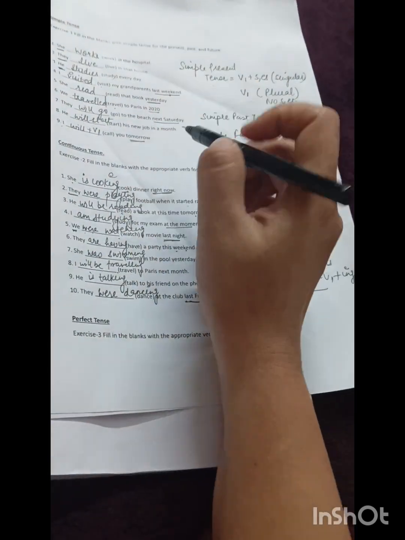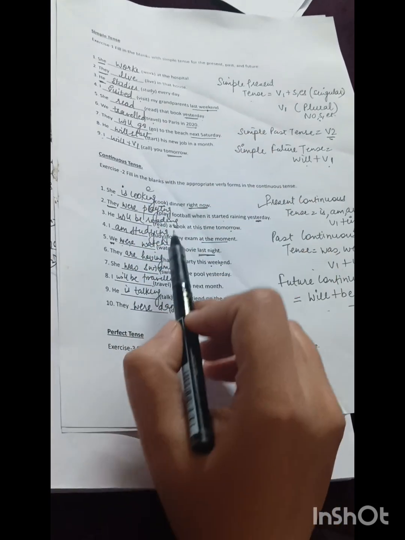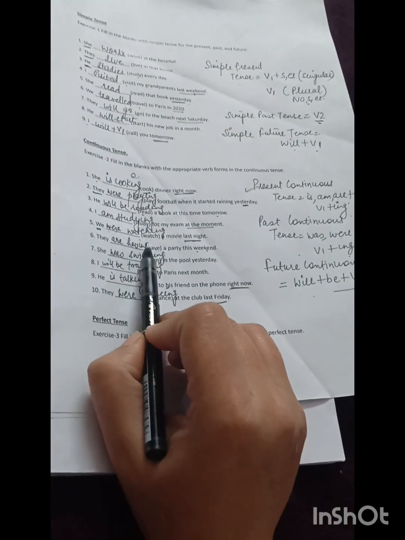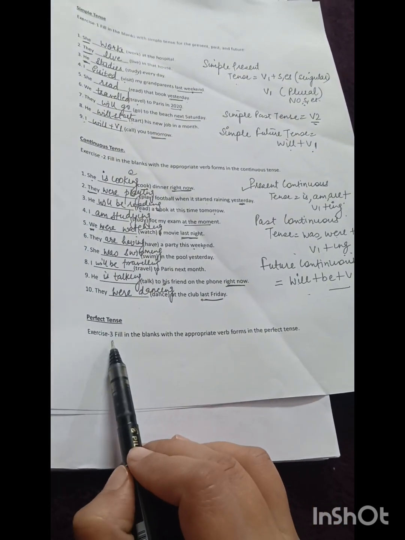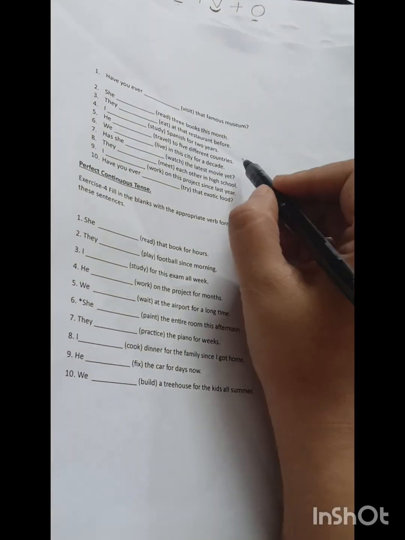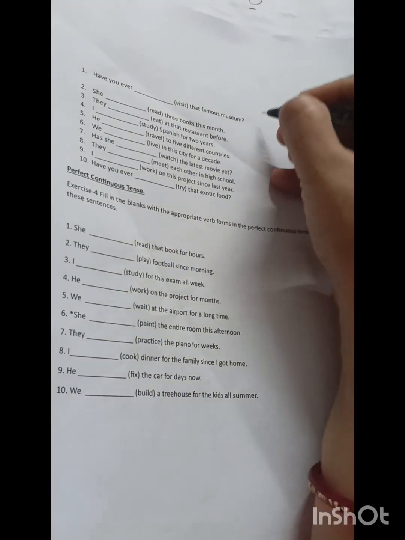Okay, so we have done the exercise for simple tense and we have done the exercise for continuous tense also. Now we are beginning with the perfect tense exercise. So I'm changing the page, just wait. So this is the worksheet, okay? So before I proceed, I want to mention the rules again so that you all remember.